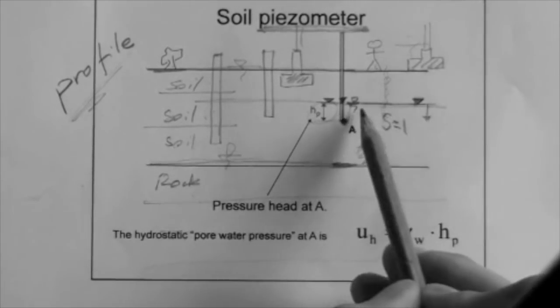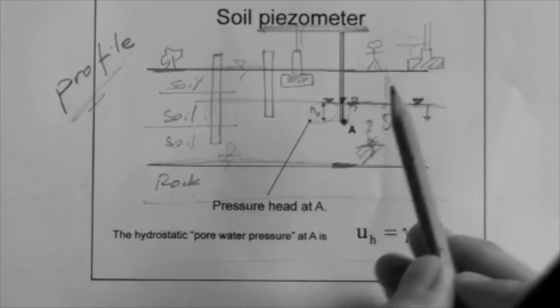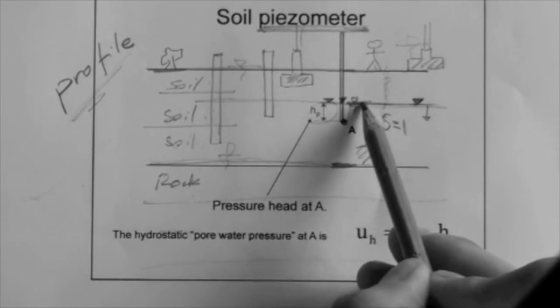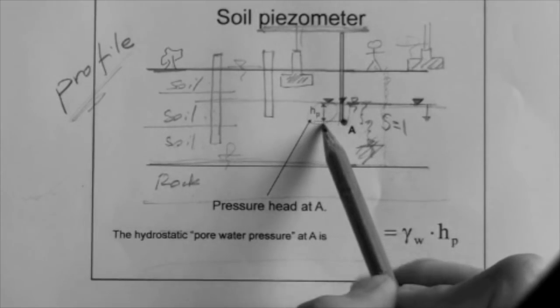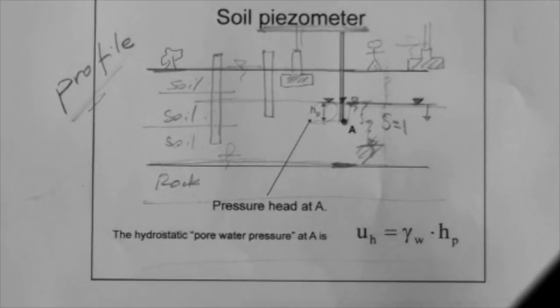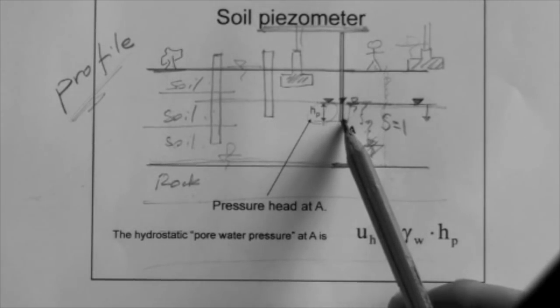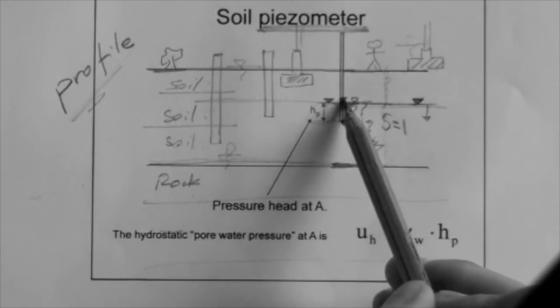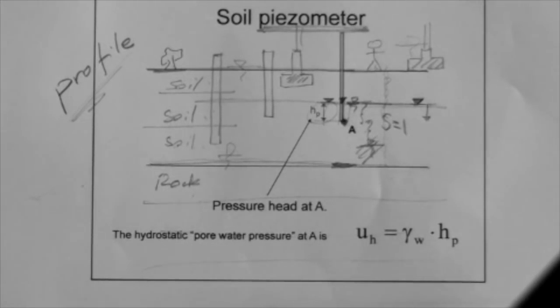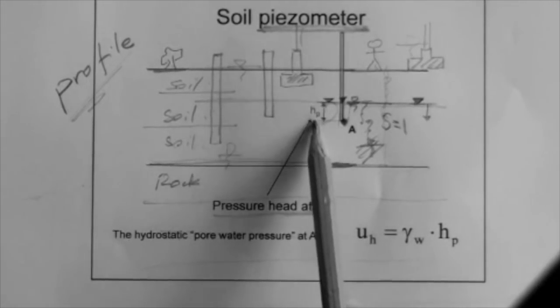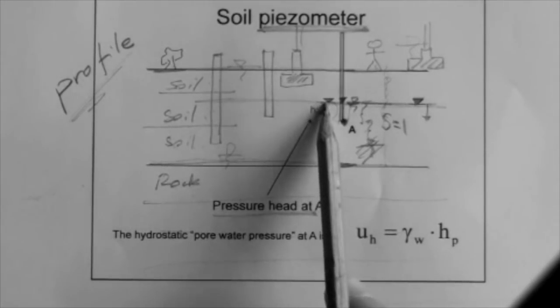But the water table is actually up here above the point. So the pressure that the water feels in the voids is associated with this distance, the pressure head. It is the same thing as a tank of water, just that the point is now submerged in saturated soil, not just in a tank of water. But the same calculations apply. Now, here it says pressure head at A, that is that red arrow, that distance.